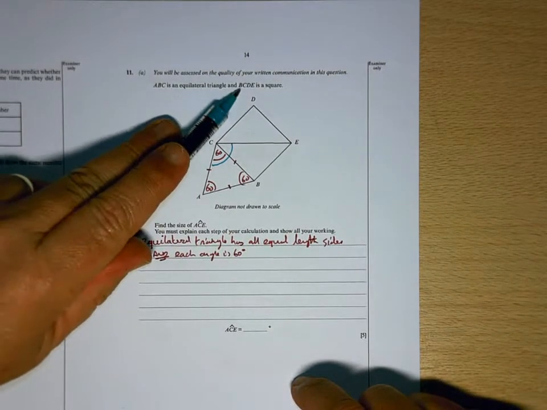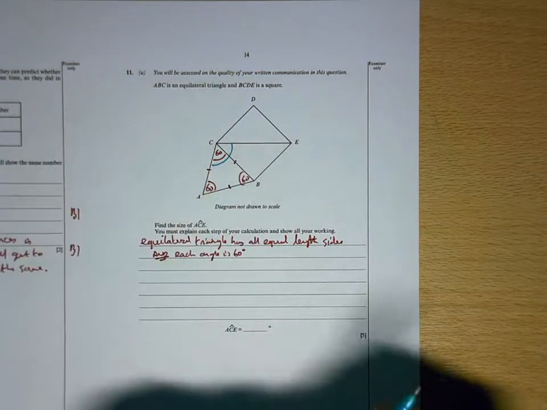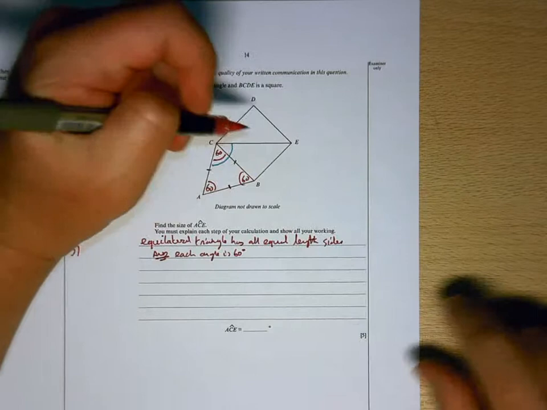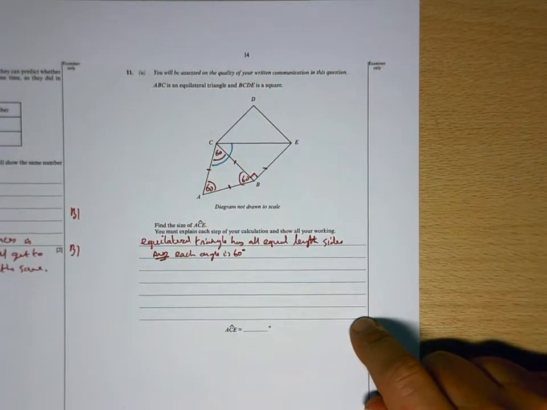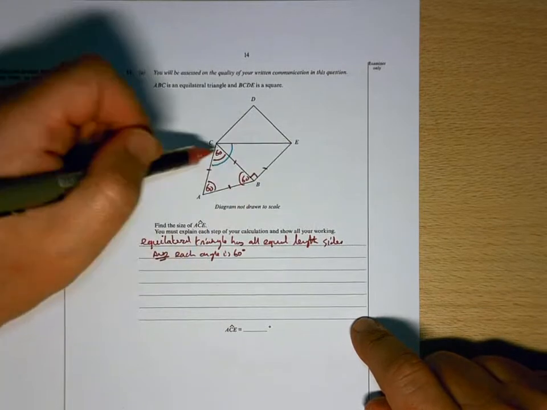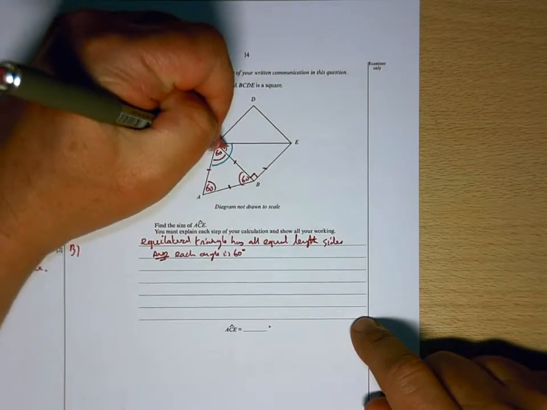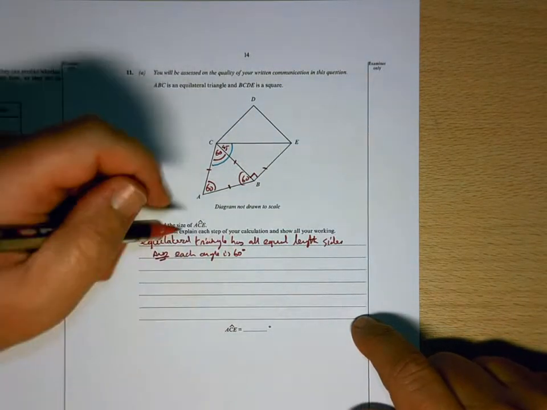Now, the other thing that I'm being told is BCDE is a square. So if BCDE is a square, then I know that that is at 90 degrees, and that diagonal is going to cut it in half. So that there is going to be 45 degrees.